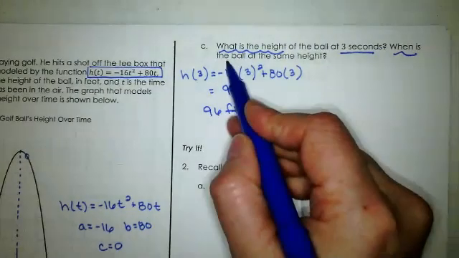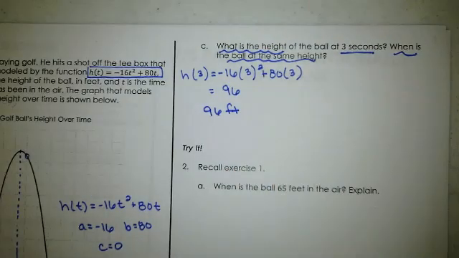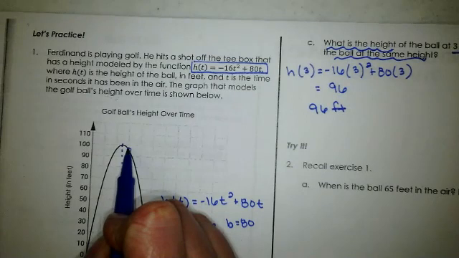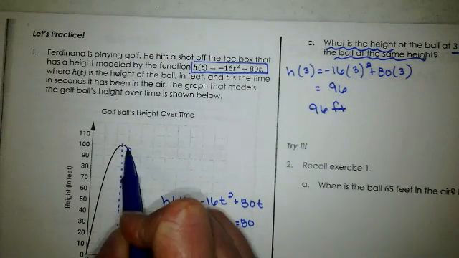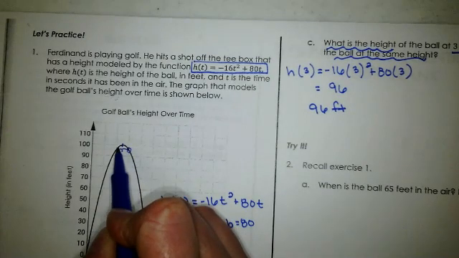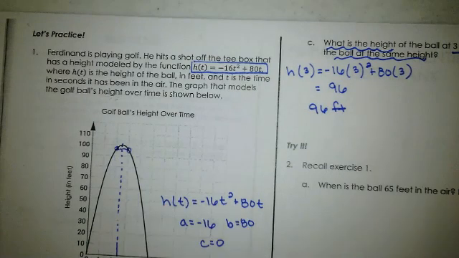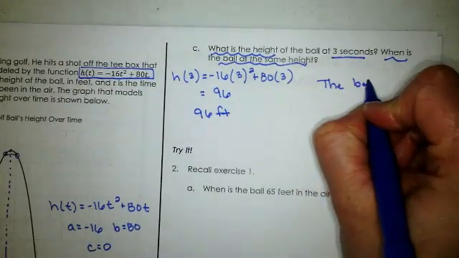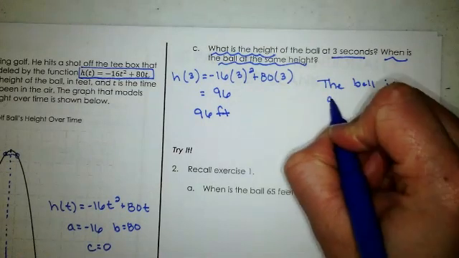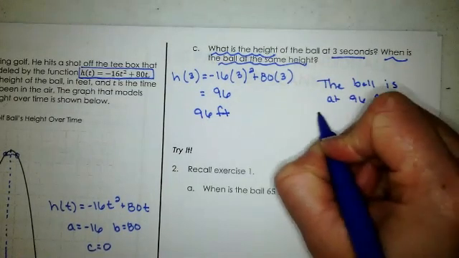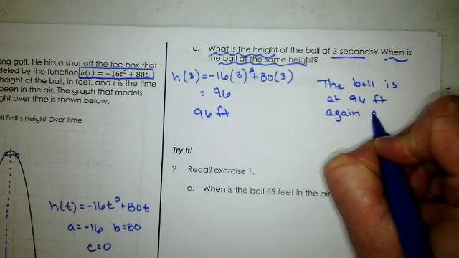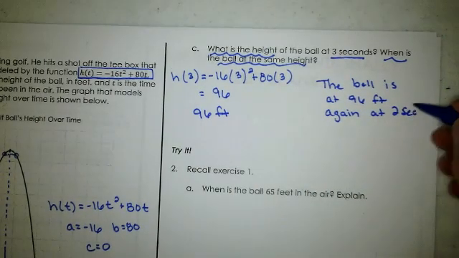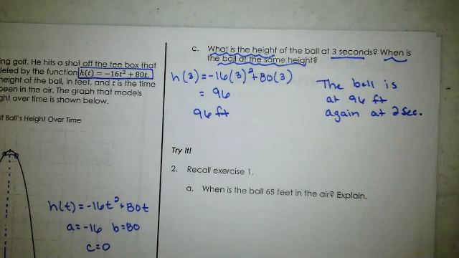When is the ball at the same height? So if we look at our graph, we take our 96 feet across the other side of the graph. It looks like we're at 2 seconds. So the ball is at 96 feet again at 2 seconds. So it hits the 96 feet on the way up and on the way down.